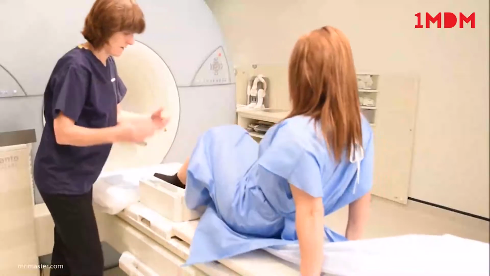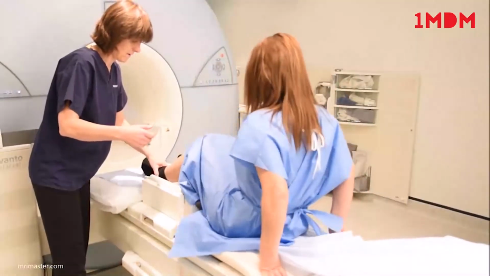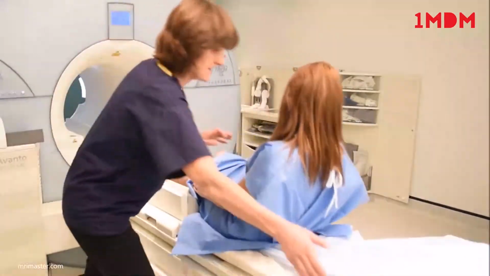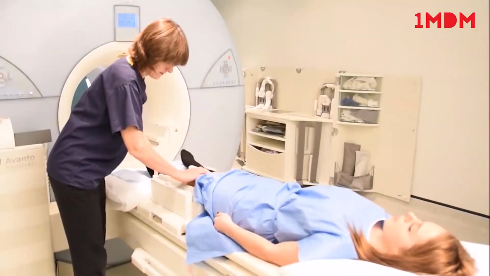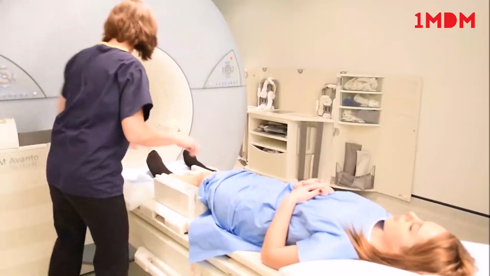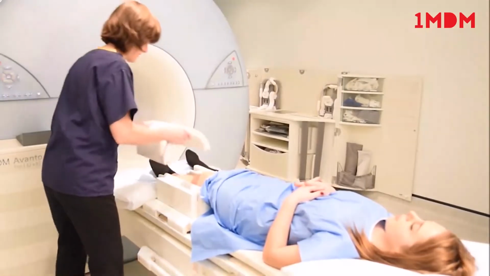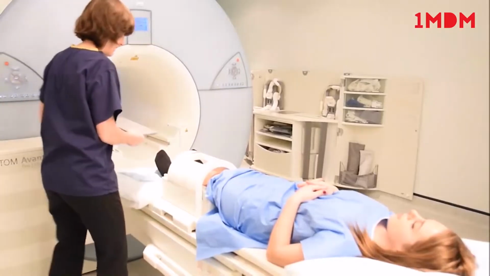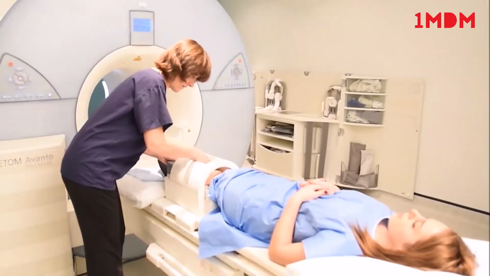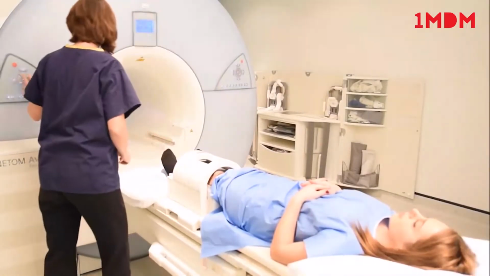Carry out all safety checks before bringing the patient into the scanner room. Help the patient to lie supine on the scanner table with the affected knee in the dedicated knee coil. The apex of the patella should be about 1 centimetre below the centre of the coil. Assemble the coil and place the pads to help the patient keep still.